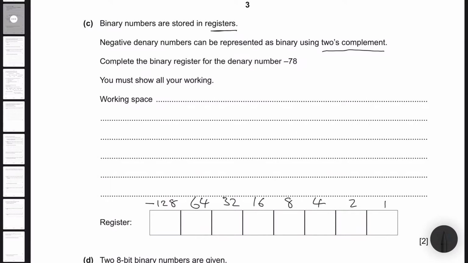But there's a wonderful video on 2's complement and negative binary numbers. So what do we need to do? We need to get minus 128. It's a minus number, so we've got to put a 1 in there to signify that it's a minus number. Okay, but then we've got to work out how many's left in terms of this minus 78.